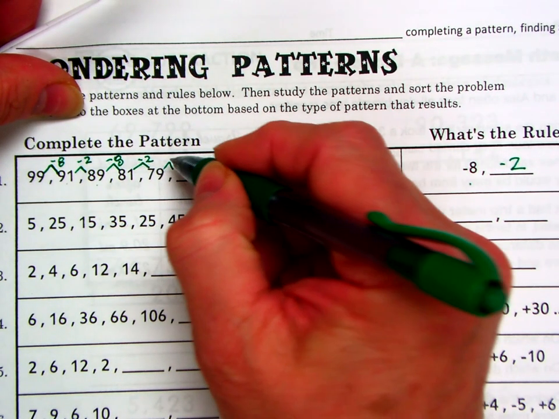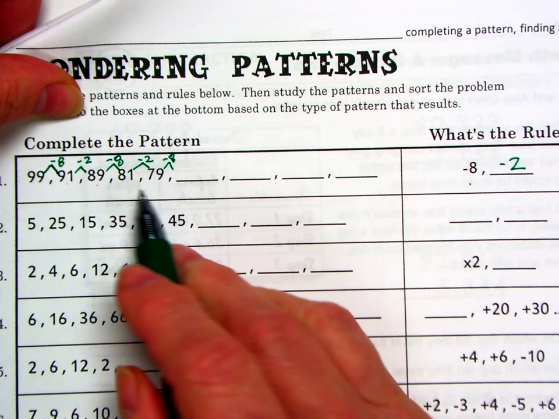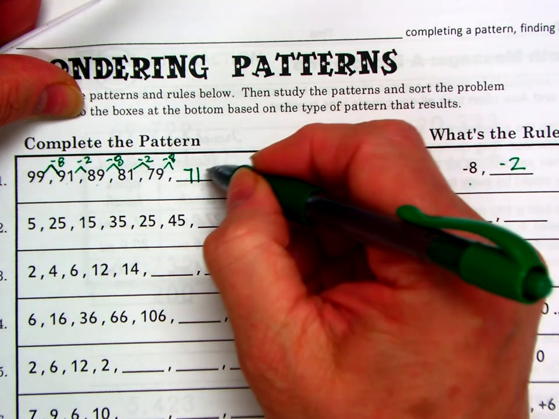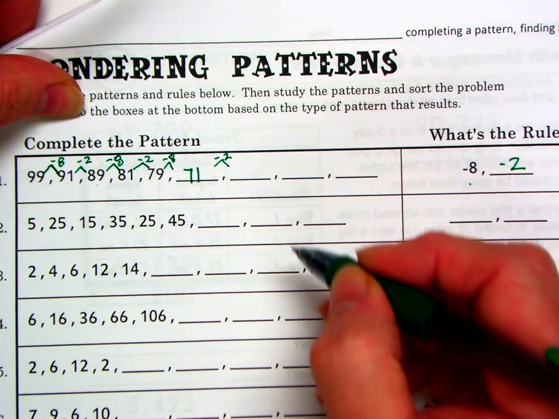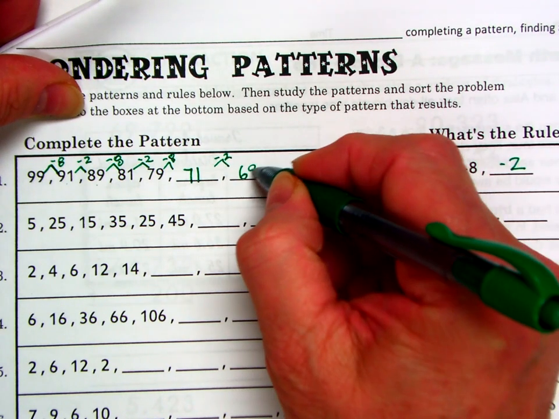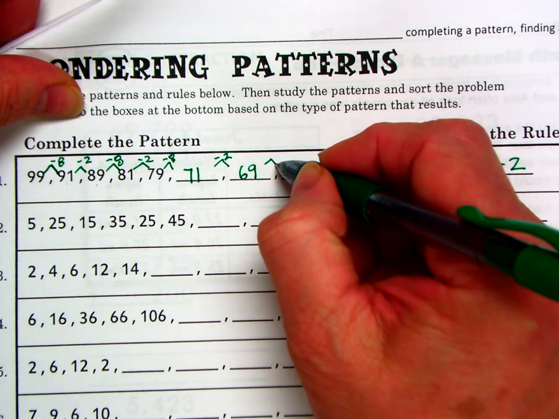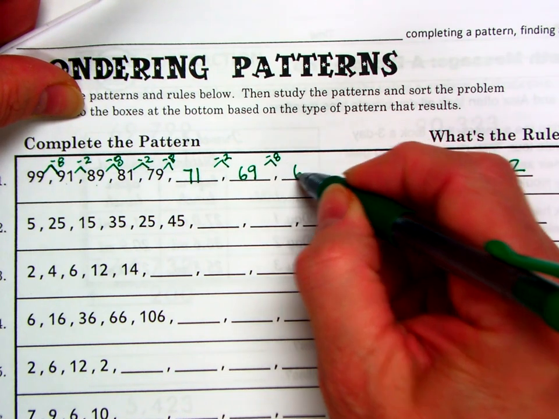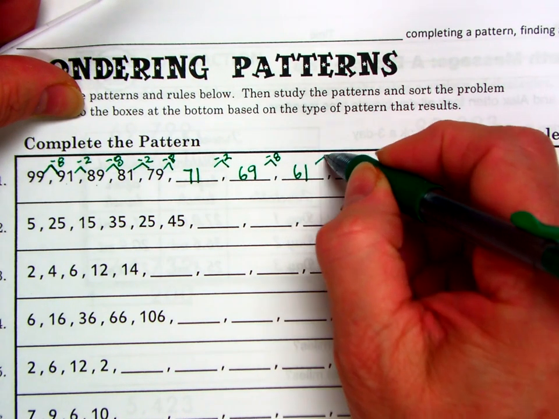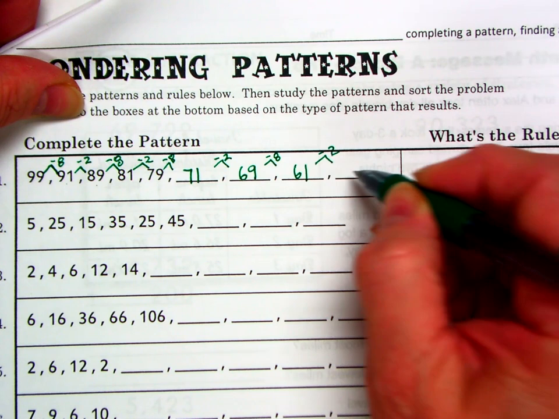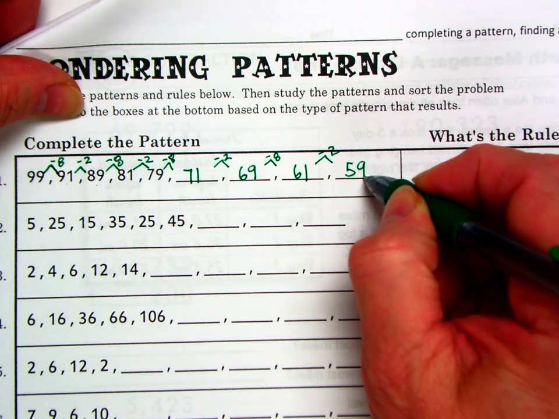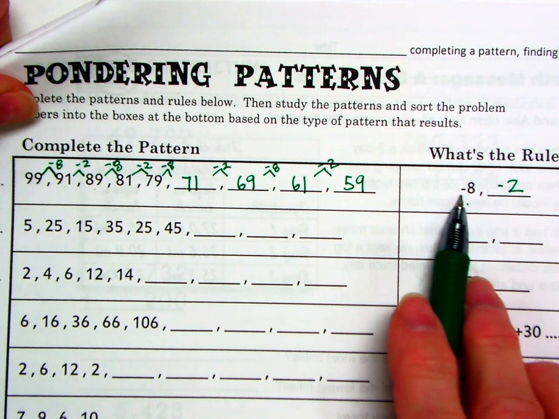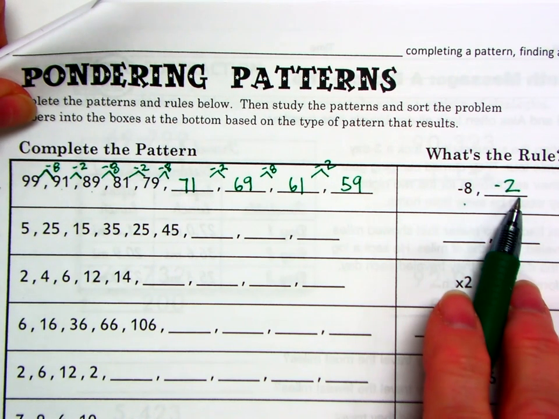So the next one I'm going to do is -8. So 79 minus 8 is 71. Then I'm going to do -2 is 69. Then I'm going to do -8. 69 minus 8 is 61. 61 minus 2 is 59. So I've completed the pattern following this rule and filled out the rule.